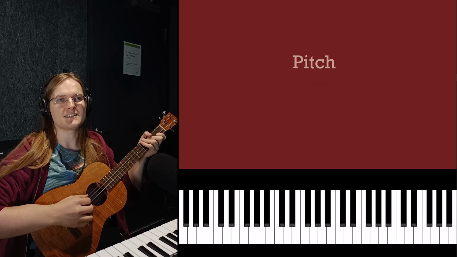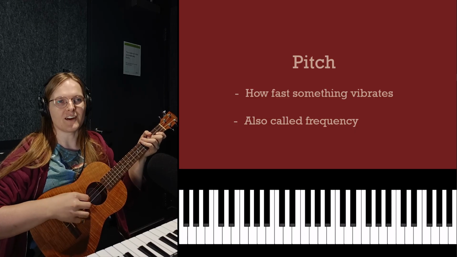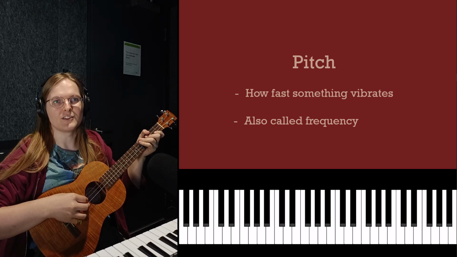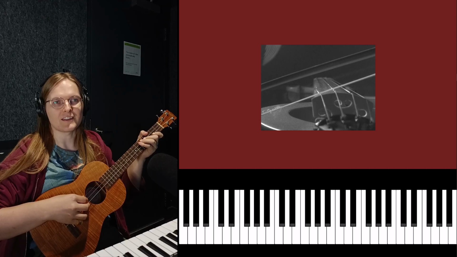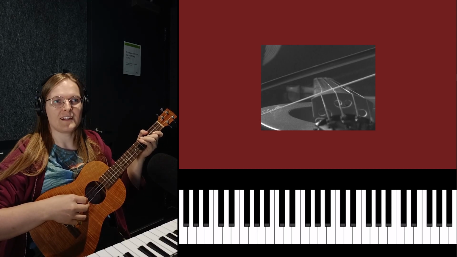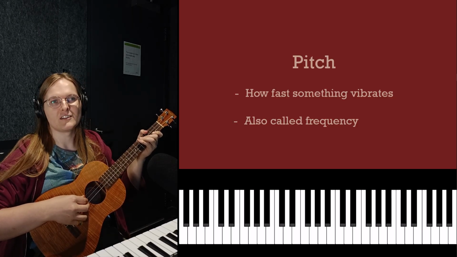Pitch is how fast an instrument is vibrating when creating a sound, and we also call that the frequency of a note. When you pluck a string on a guitar like this, you give energy to the string and it starts vibrating really fast. And that vibration is then what you hear as sound. If we then play a higher note like this, the vibrations are faster. And if we play a lower note like this, the vibrations are slower.